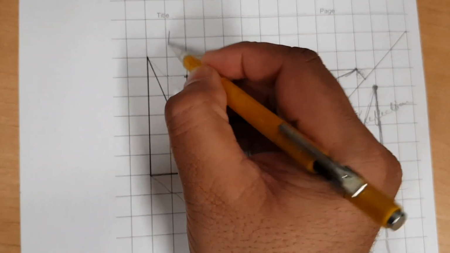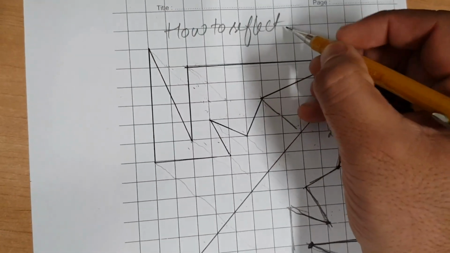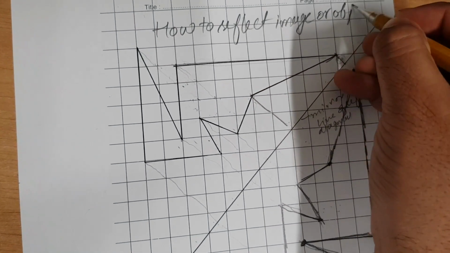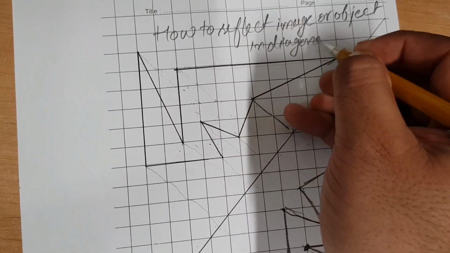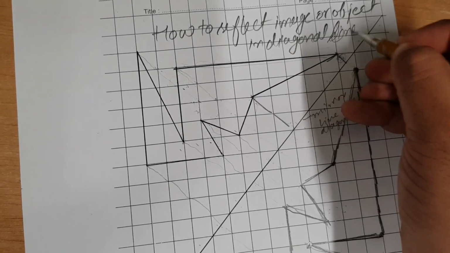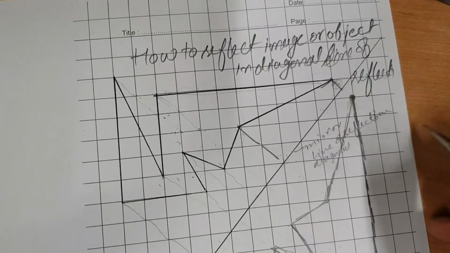So the topic was how to reflect an image or object in a diagonal line of reflection. I hope I explained this well.